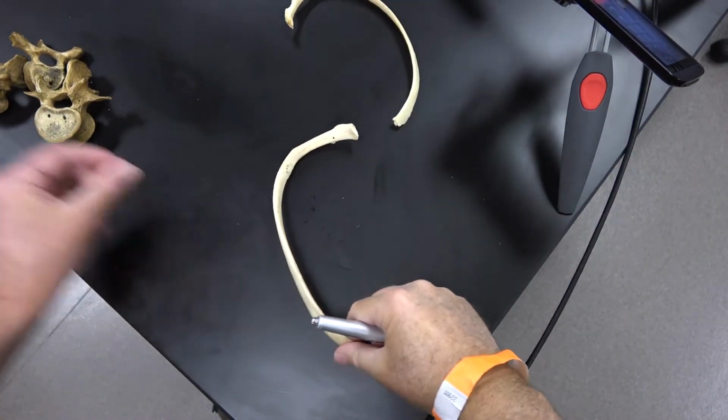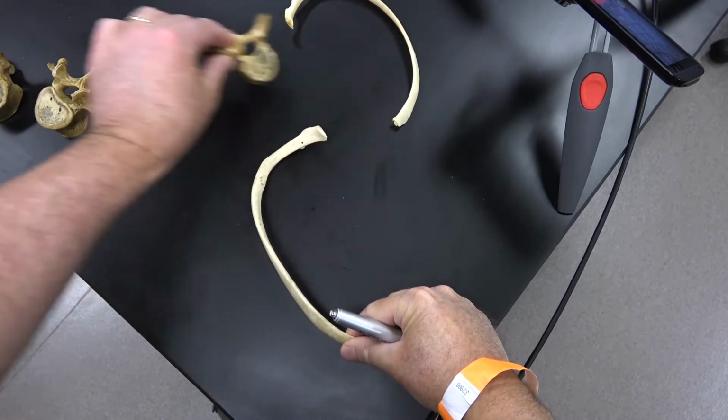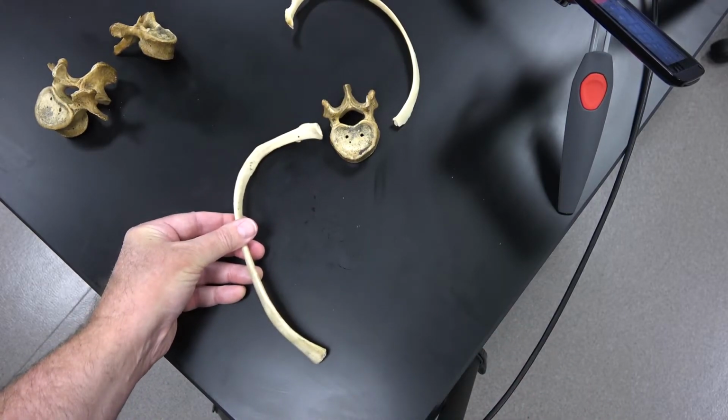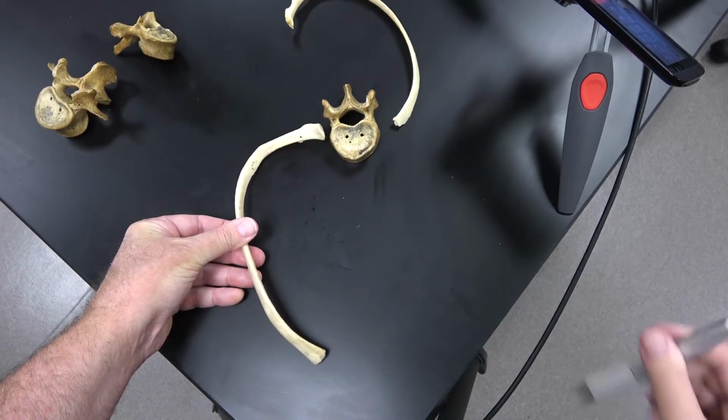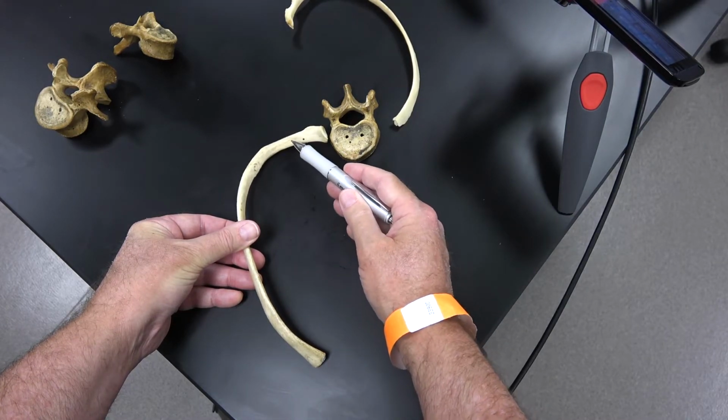Right, so the vertebrae would kind of sit like that. I'll use T12, it doesn't really connect, but it kind of will work for us. So it would kind of sit like that. There's the posterior part of the rib. There's the angle of the rib.